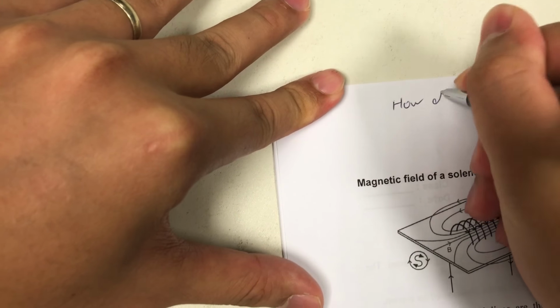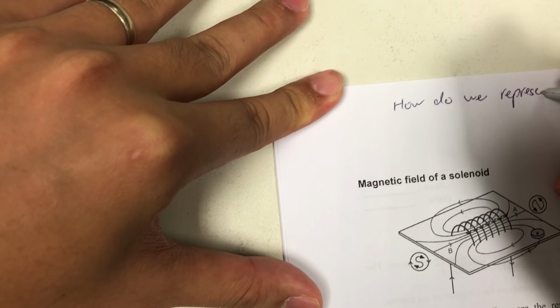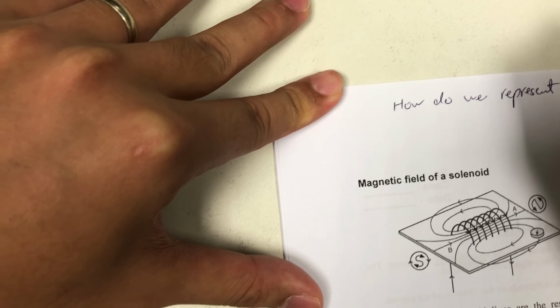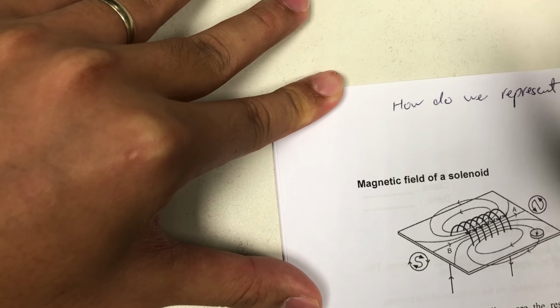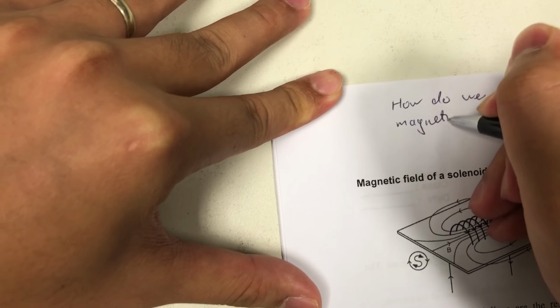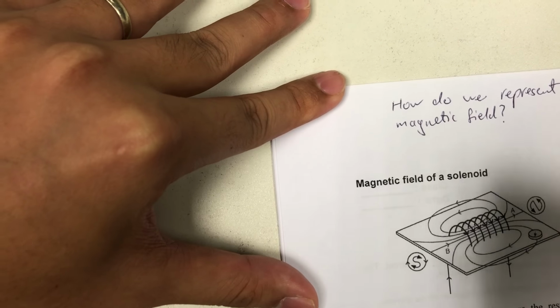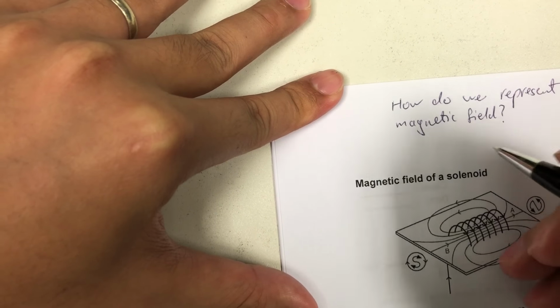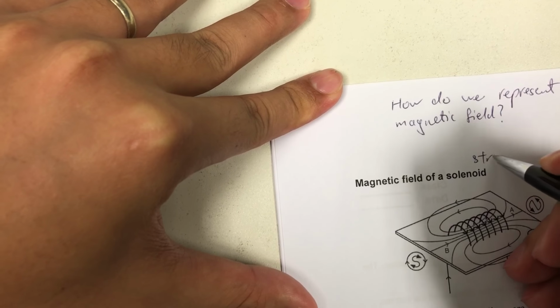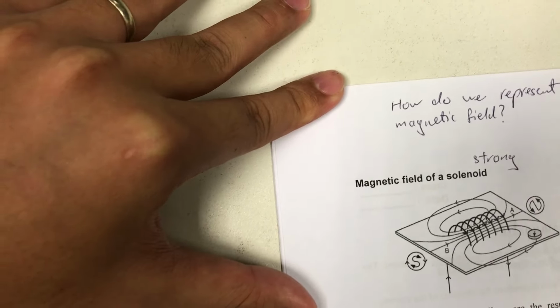So how do we represent the strength of the magnetic field? Let's recall very quickly. How do we represent this? I shall draw a strong and a weak representation of magnetic field.